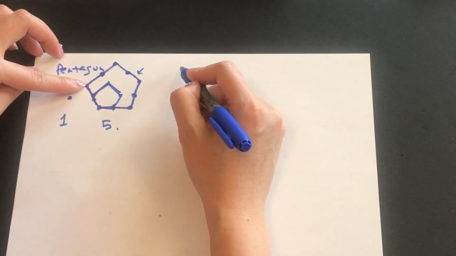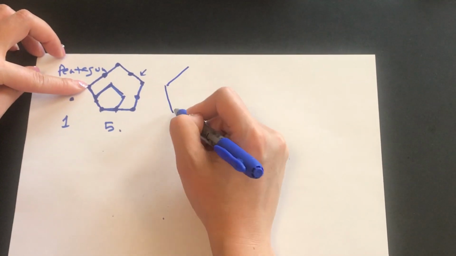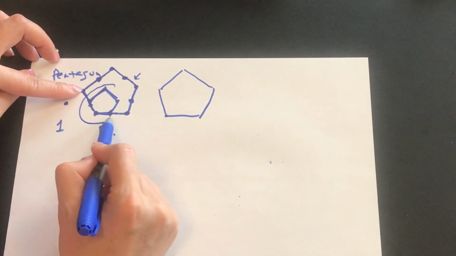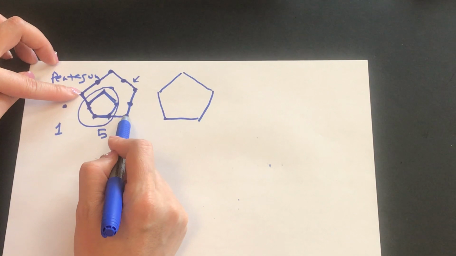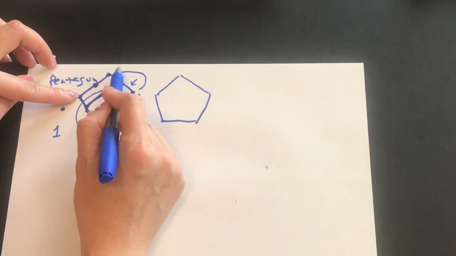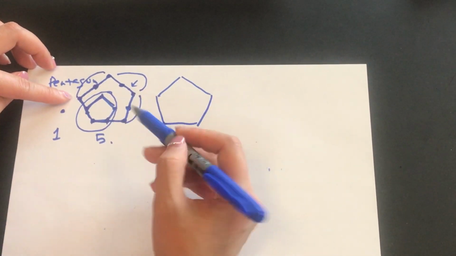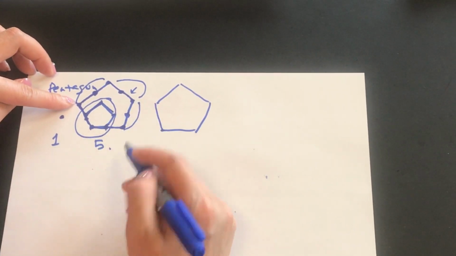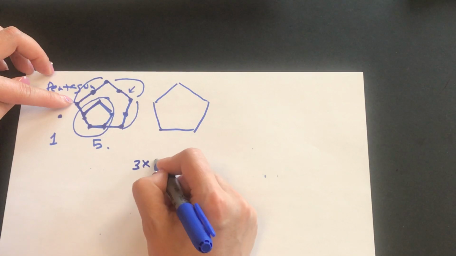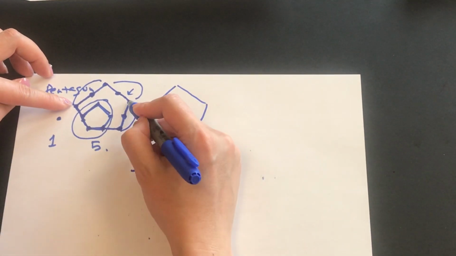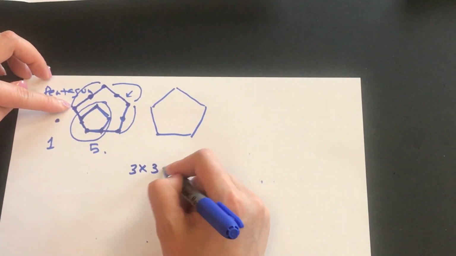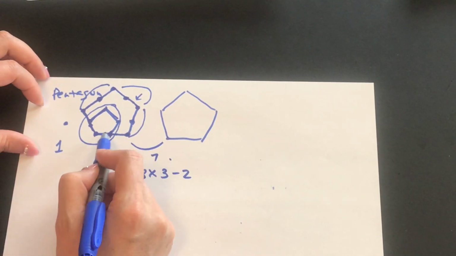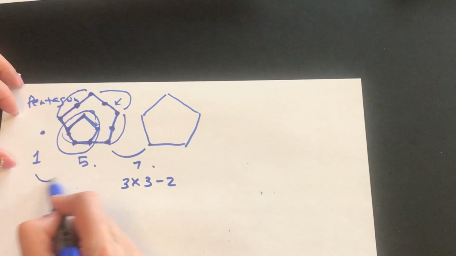Okay, the next layer, in addition to the previous one, has added one side, two sides, and three sides. How many additional points are there? Each side has 3 points. I added 3 sides. However, there are 2 points that are being shared. So the difference is 7 now. For this first layer, 5 versus 1, that's 4.